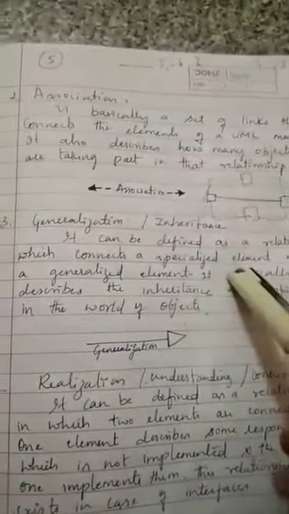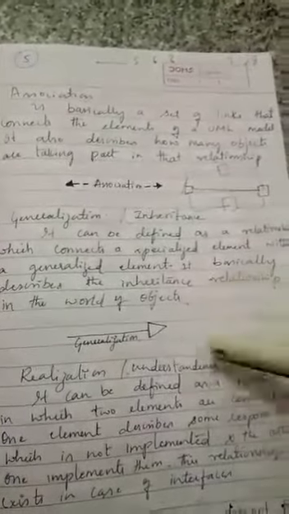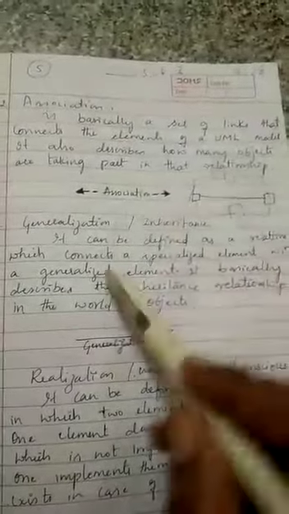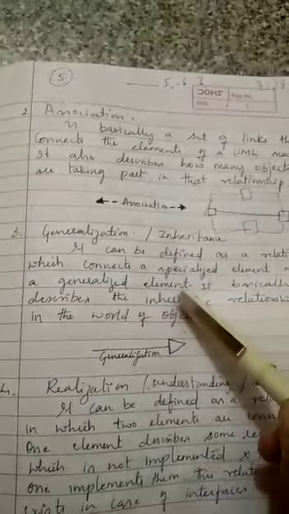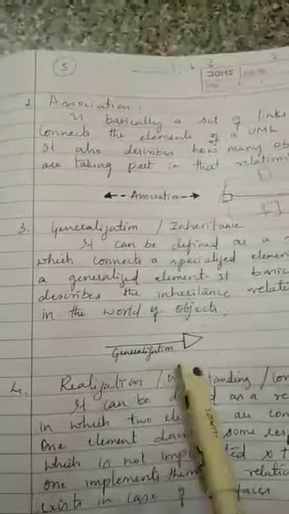And next is generalization. In the world of objects, we call generalization inheritance. What is inheritance? Inheriting the properties of superclass to subclass. So here it connects a specialized element with the generalized element, that is, the specialized element is from the superclass, with the generalized element which is going to the subclass. So the symbol for generalization is a solid line followed by a triangle.